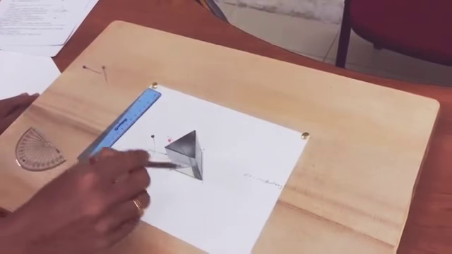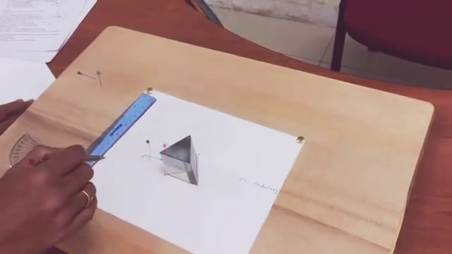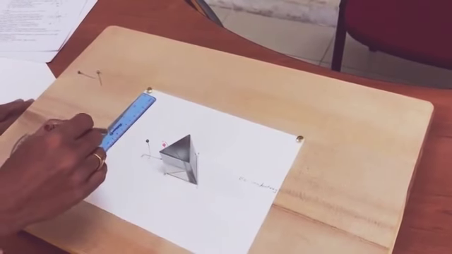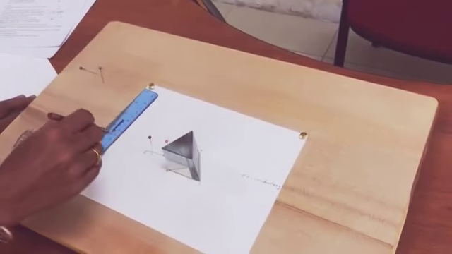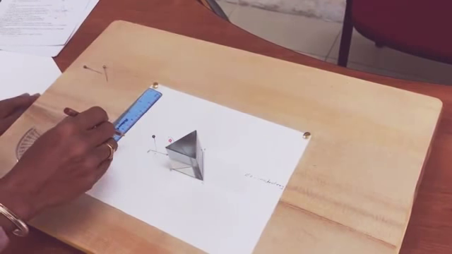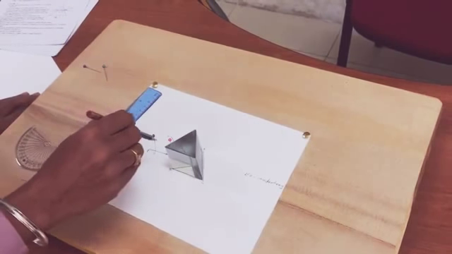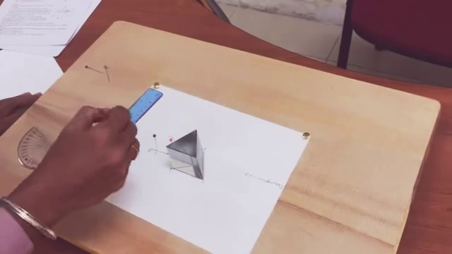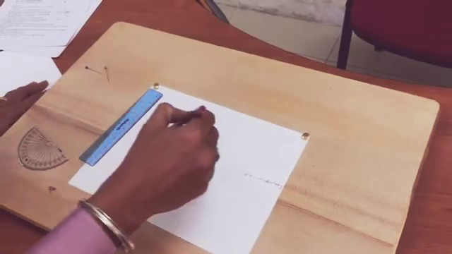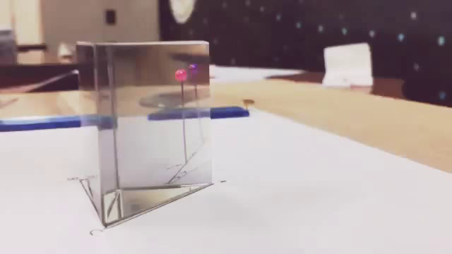In the absence of any particular medium, a light ray will always travel in a straight line, showing rectilinear propagation. So here you can say that the light ray is traveling along a medium called air, and in the absence of this glass prism it would have traveled a very straight path.